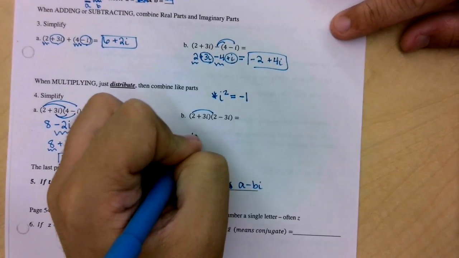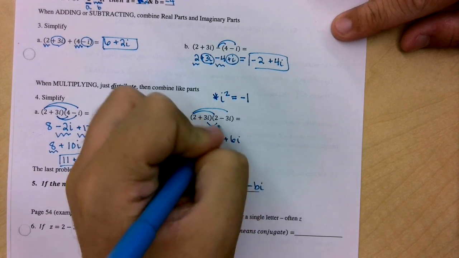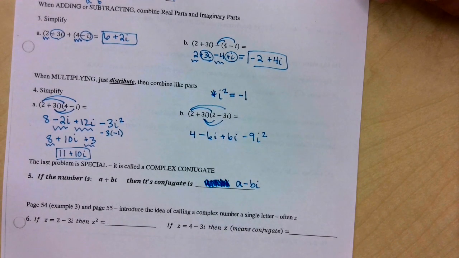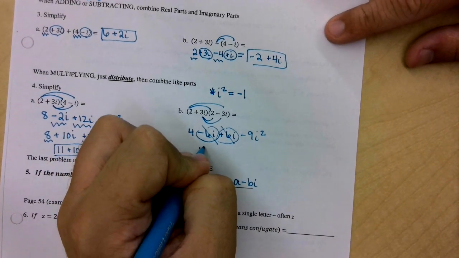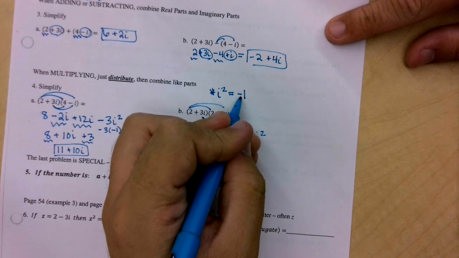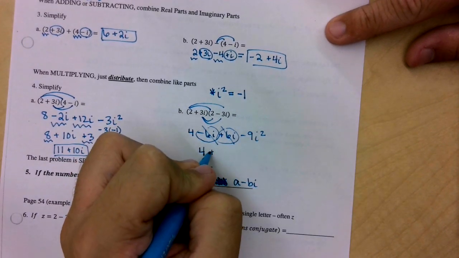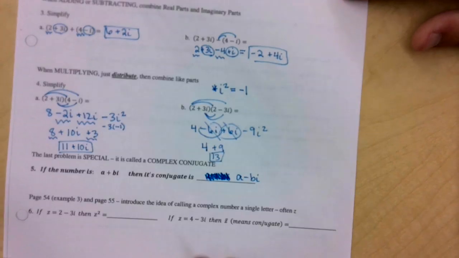So 2 times 2, 4. Foiling out, something I feel like you guys are good at, gives us something that looks like this. And what happens with these complex conjugates is the middle part always drops out. We've got a negative 6i and a positive 6i that are going to undo each other. So I've got a 4, but my minus 9i squared, remembering that i squared is negative 1, it's really negative 9 times negative 1, or a positive 9. That would tell us our answer here is 13.